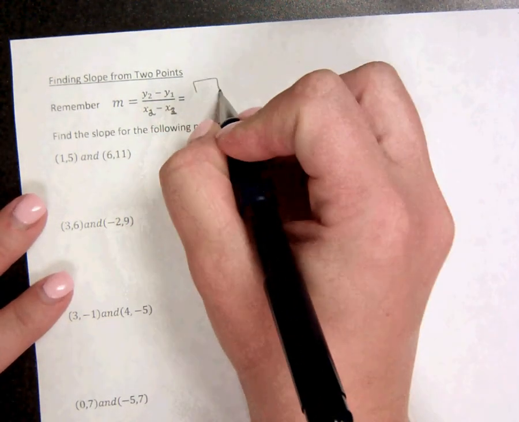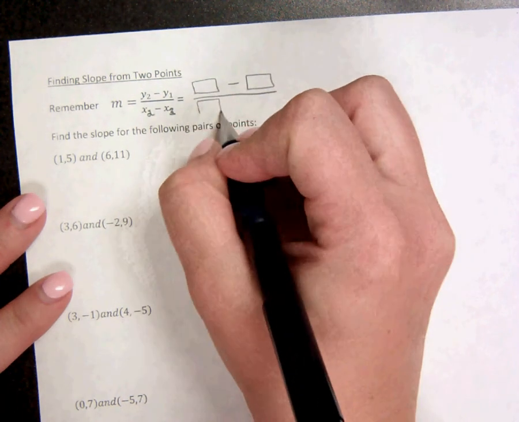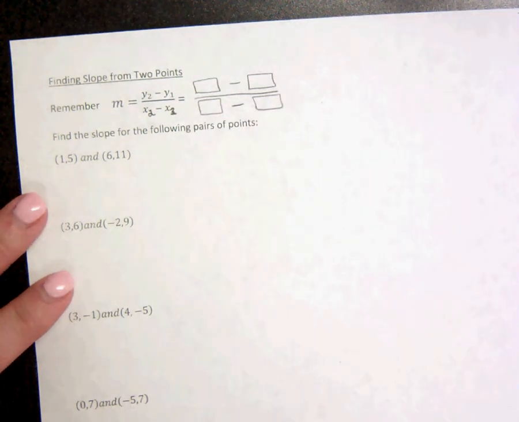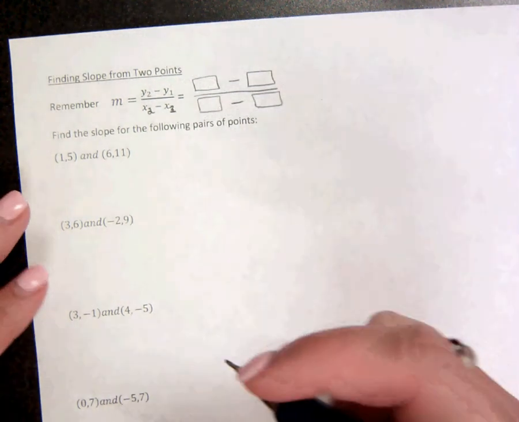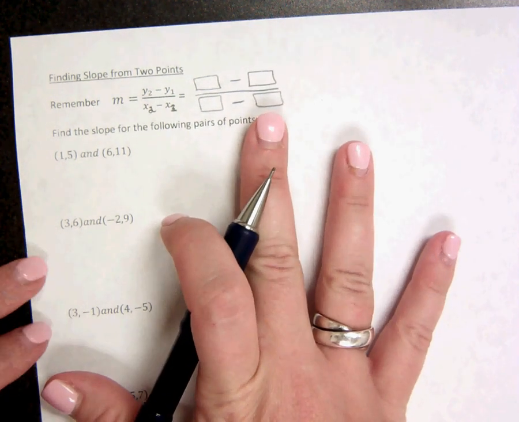One of my students a few semesters ago said that if you make empty boxes where you would plug in your different values, with the subtraction sign in between them, it makes it a little bit easier to keep all your numbers straight. So I'll show you how that works. If you like it, great. If you don't like it, that's okay.